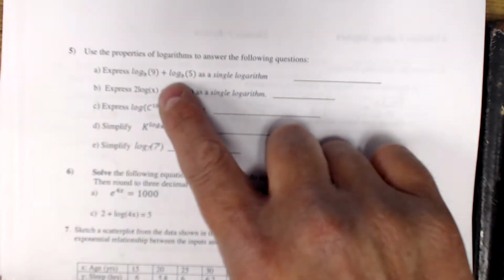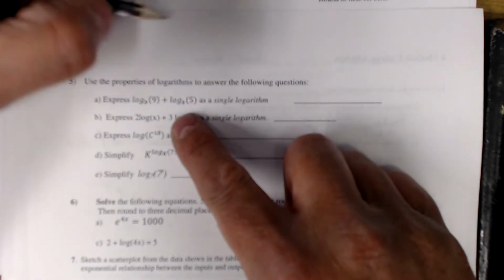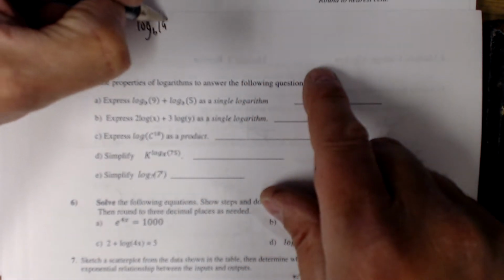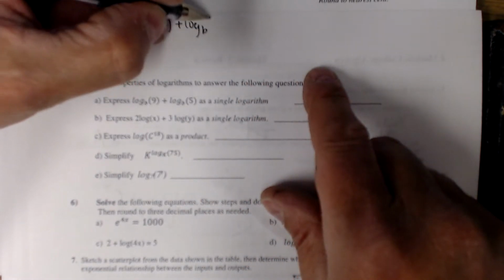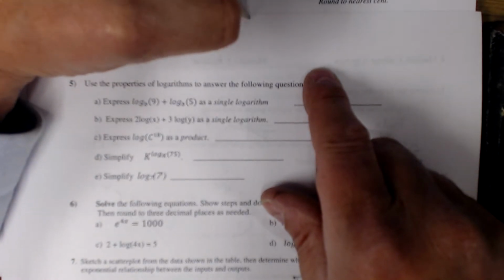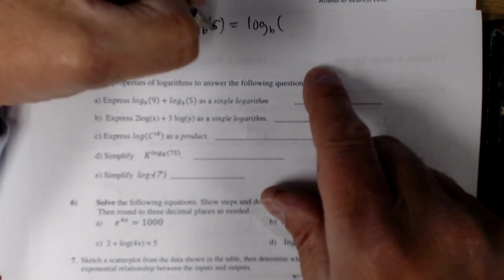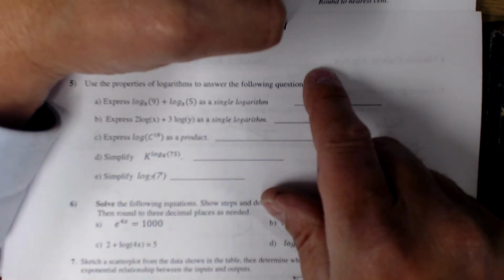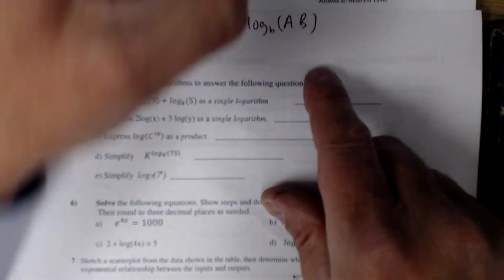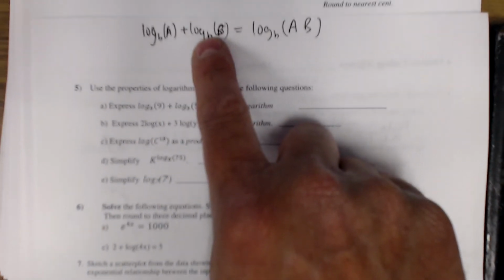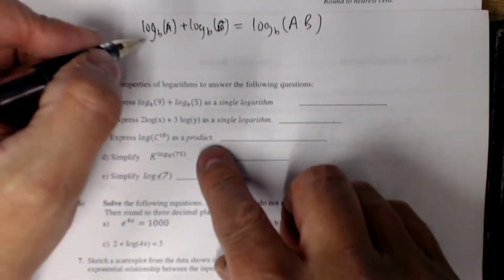Okay, so now we're on question 5, the properties of logarithms. I'm going to write the ones up here that we're going to use. So we've got the sum to product property. Well, that's supposed to be A and B. So we take sums and we make them be products.